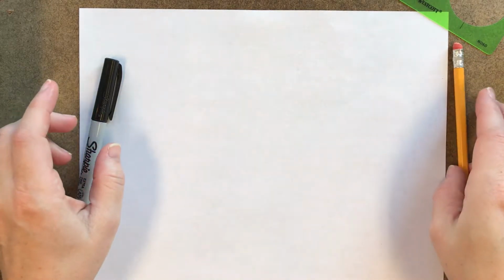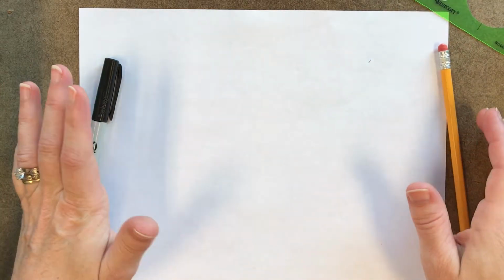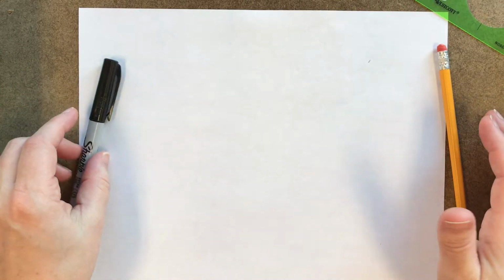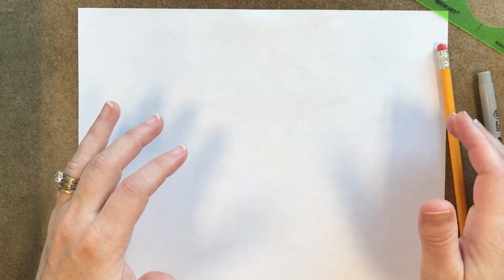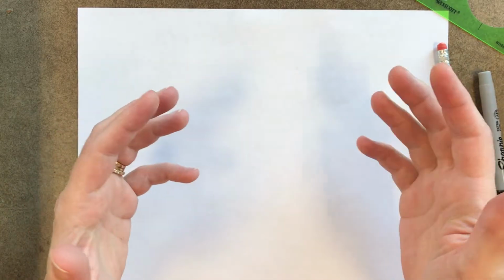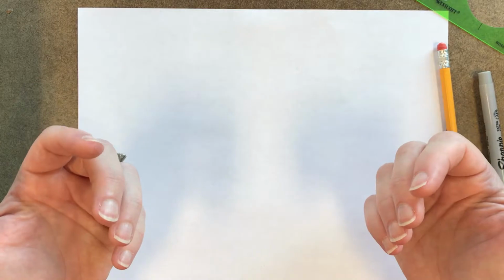So in this video, we're going to go over 1-point perspective. Now, when I'm talking about perspective, I'm talking about space. So 1-point perspective deals with space that explodes out from one point and comes towards you.